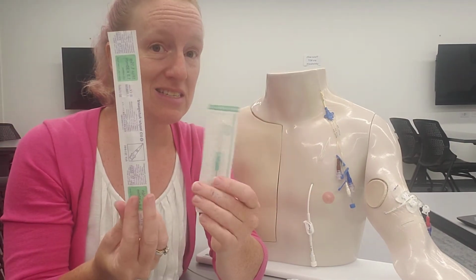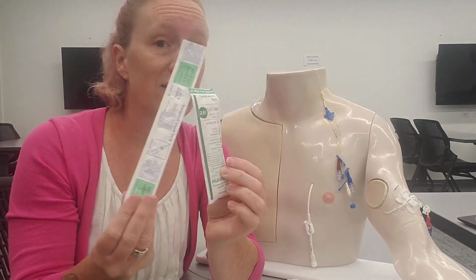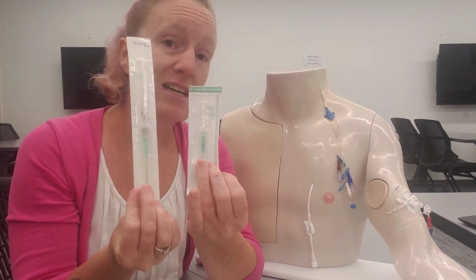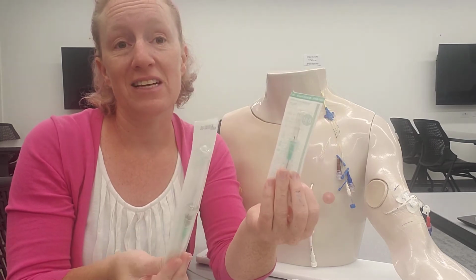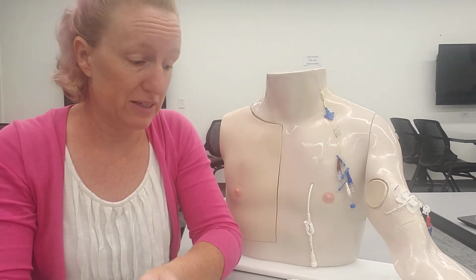You can see in this, these are both 18s. They're both green, but they look different in their different sizes. It's just whoever makes them. So you have to really get used to whatever facility has, because they're all different depending on the brand and the make. So we've talked about peripheral IVs, most common, most often seen. They're usually only good for about 3 days, so they're not going to be our long-term thing.